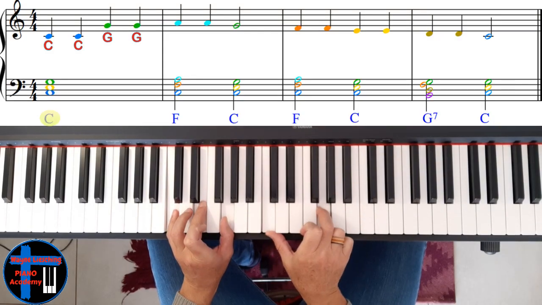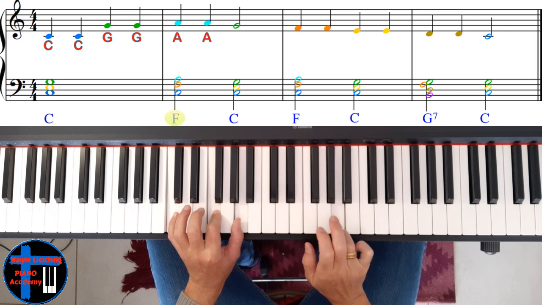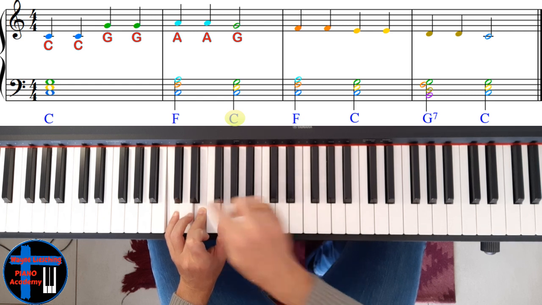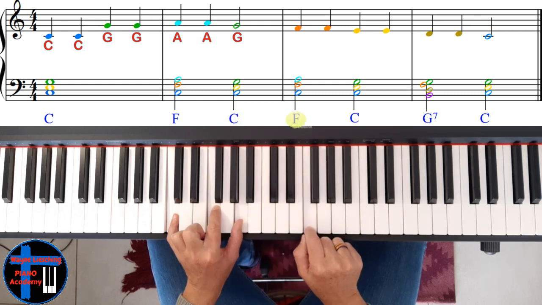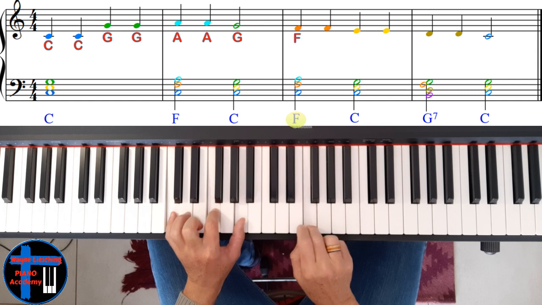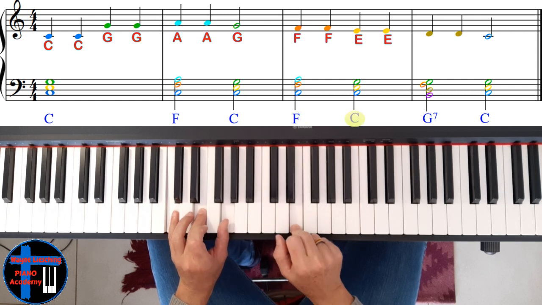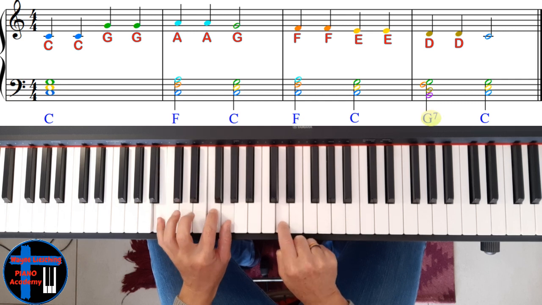2 notes in common with the C chord, A, which is in common with the F chord, G, which is in common with the C chord, F, which is in common with the F chord, which is in common with the C chord, and what note is going to be in common with what chord here? It's the G7.